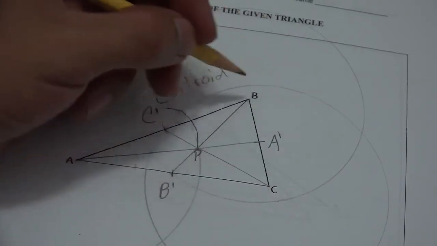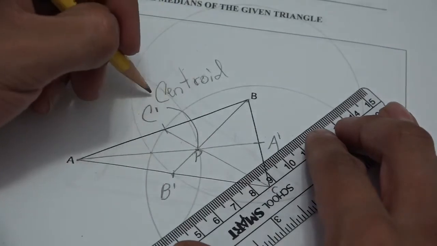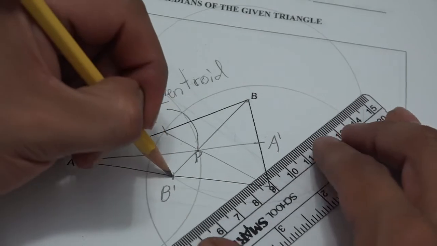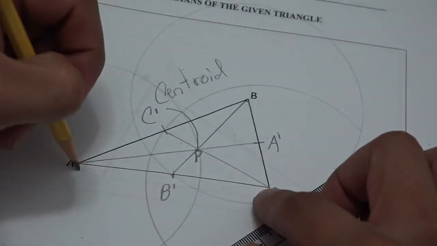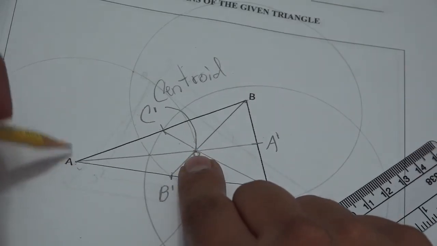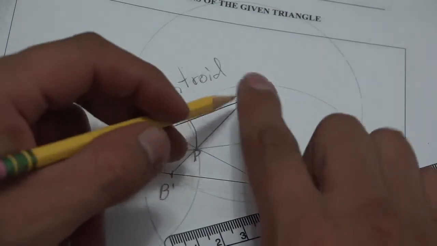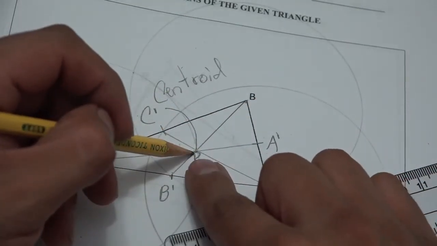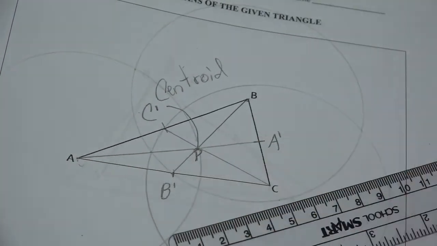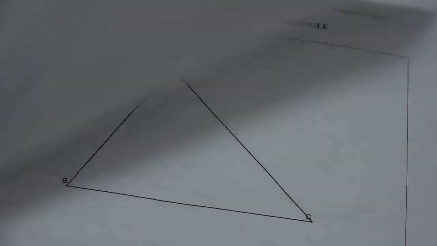And now you understand. The distance from the vertex to the centroid is twice as much as the distance from the centroid to the segment. In other words, from the segment to the centroid is half as from the centroid to the segment. That's all you need to know, because you're gonna get a couple of problems that had to do with that.